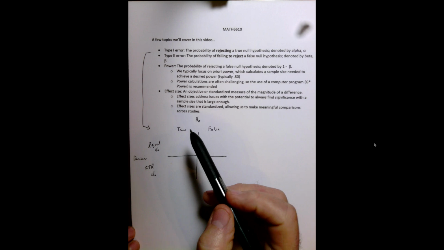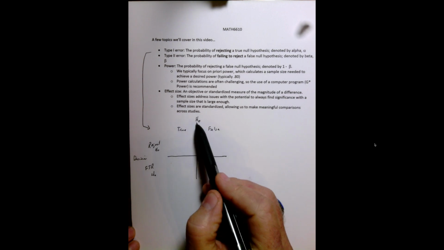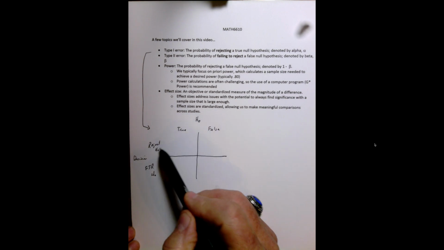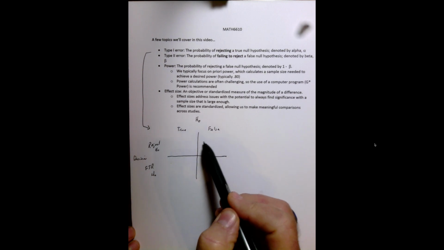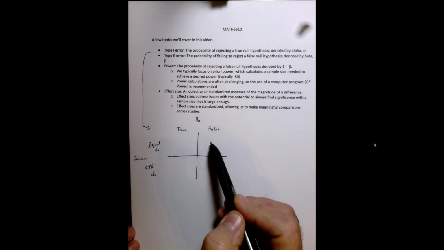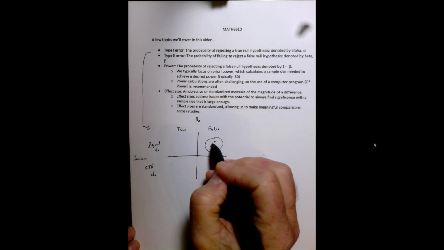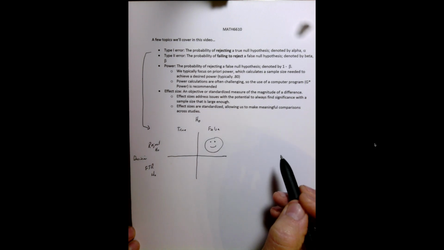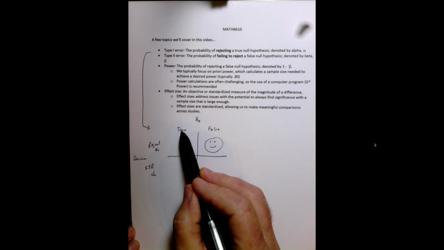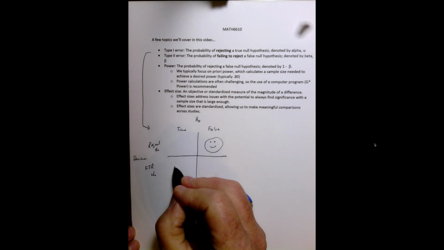Now, let's just think it through in the simplest terms. If H sub O is false, then we hope that we reject it because we don't want false statements staying on record. So I'm going to put a big old smiley face there because that's when the process worked. If H sub O is true, then we hope that we fail to reject it.